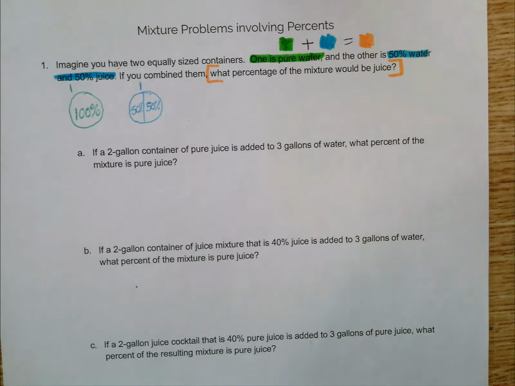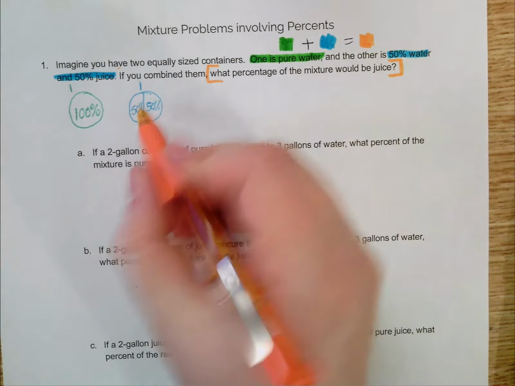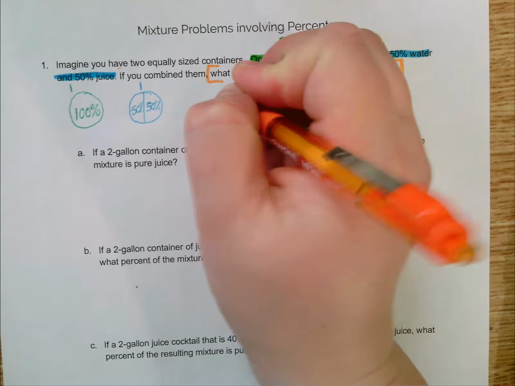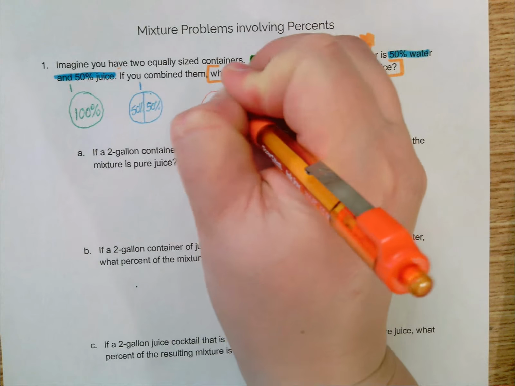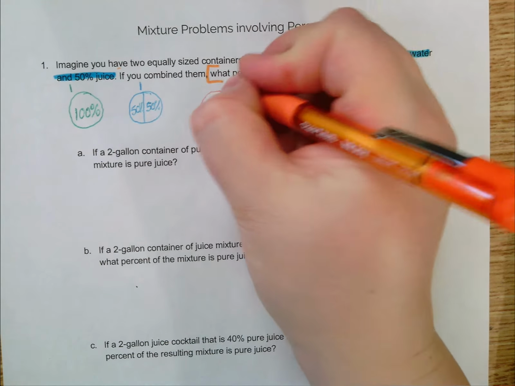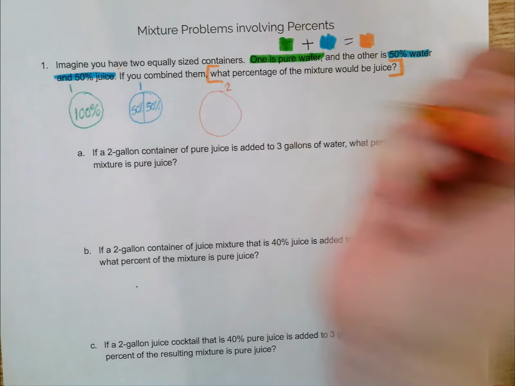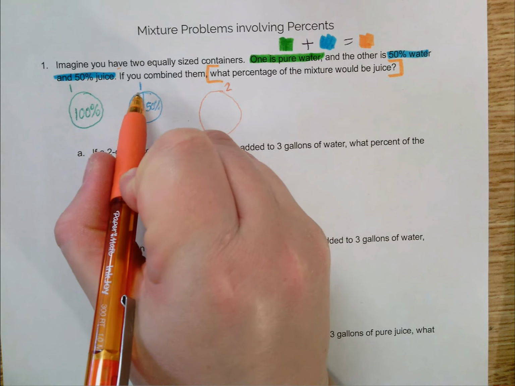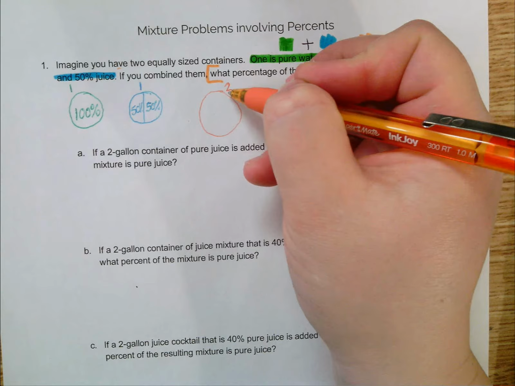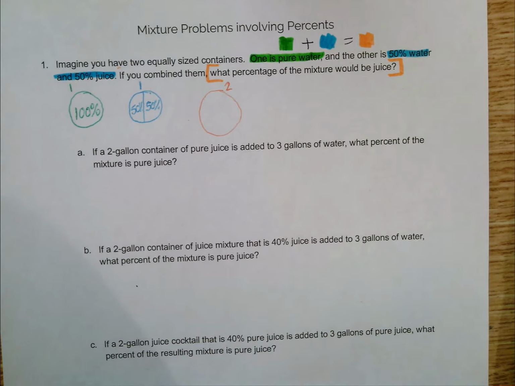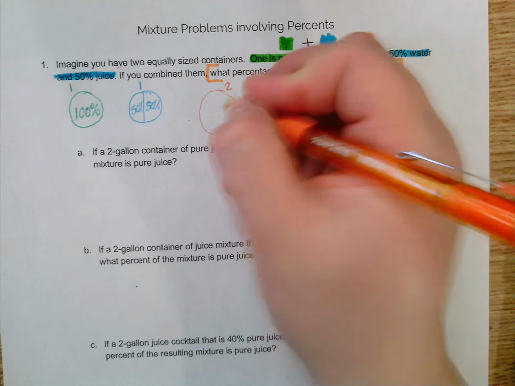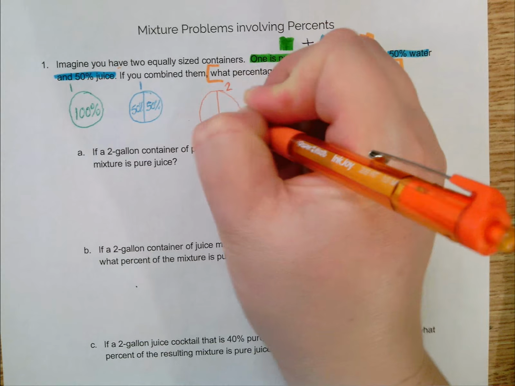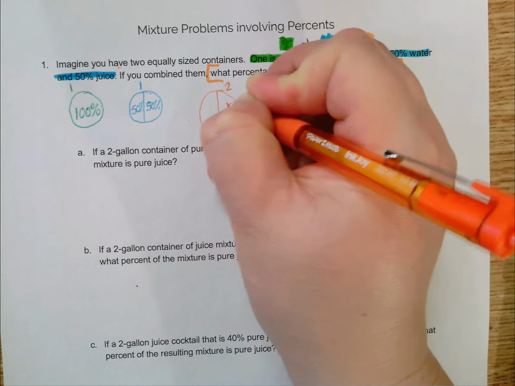The third container is going to be those two added together. So it's going to be twice as big as that. These ones were each 1. I'm going to say that my third one is 2, right? Because I don't know how much each of these containers held, but they're the same size. So this one's got to be twice as big as that. We want to know what percentage of the mixture would be juice. So I'm going to say x is juice.